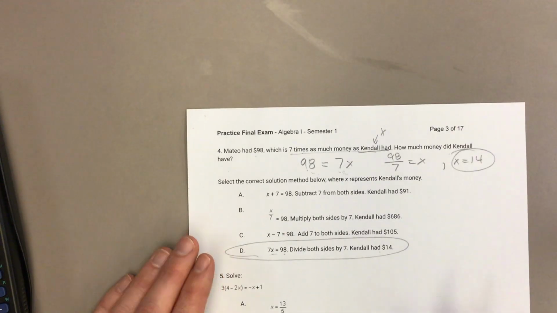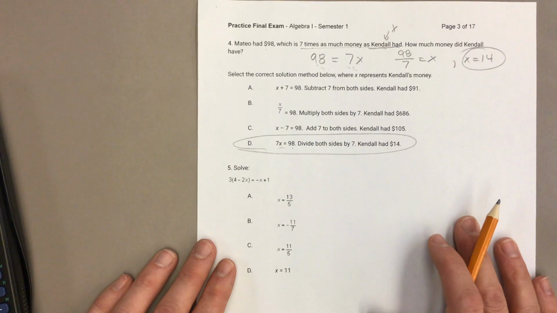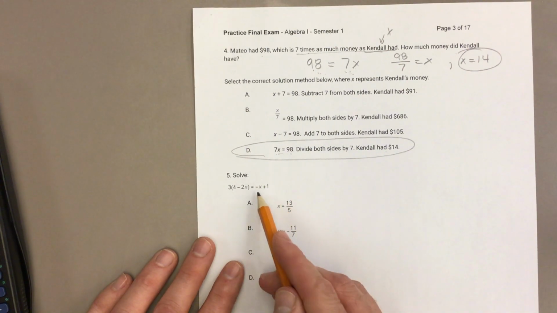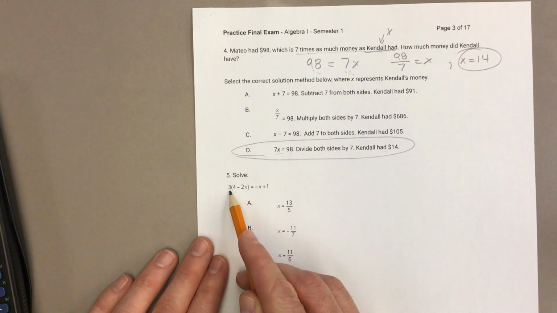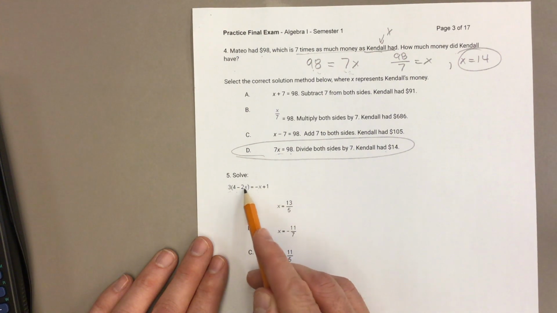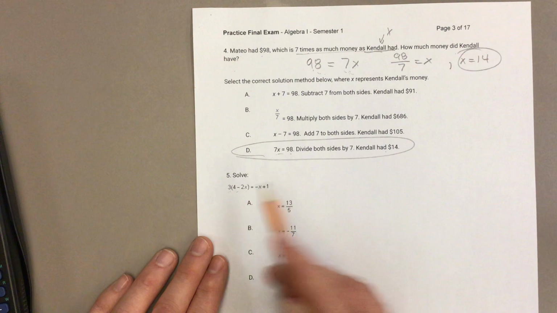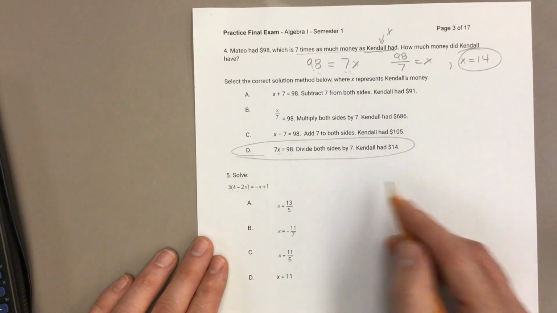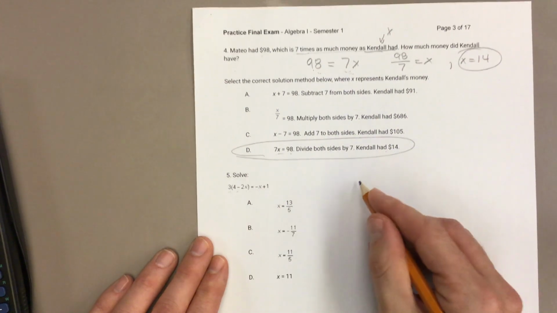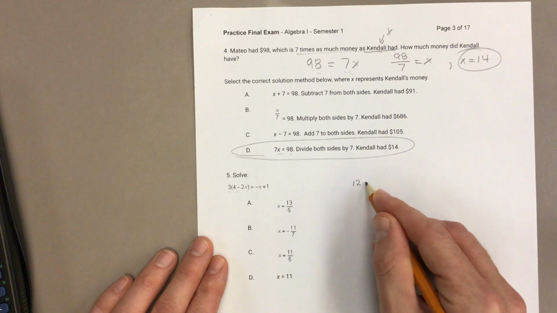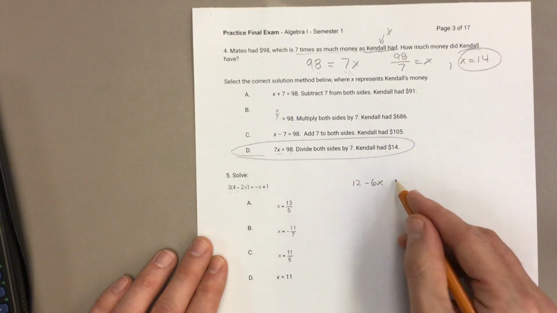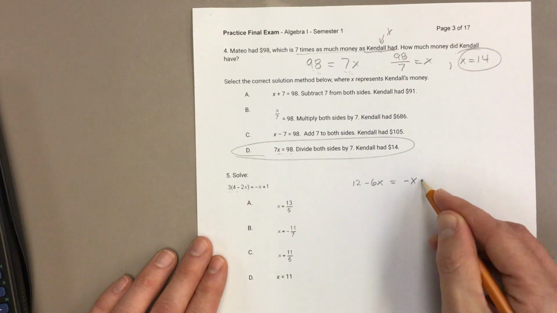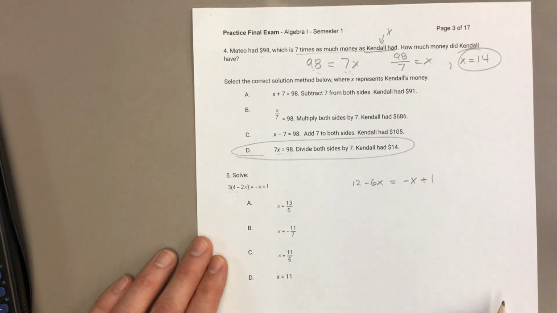Number 5 says to solve. Okay, so we have a variable x on both sides of our equation. We have something we need to distribute here because we have parentheses around an expression. So we just need to follow those steps. First I'm going to distribute the 3 on my left side, and I'm going to get 12 minus 6x on my left side, and I'm just going to leave my right side alone. I haven't changed anything. I've just used the distributive property.